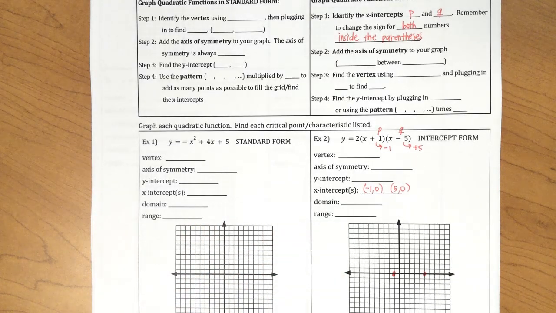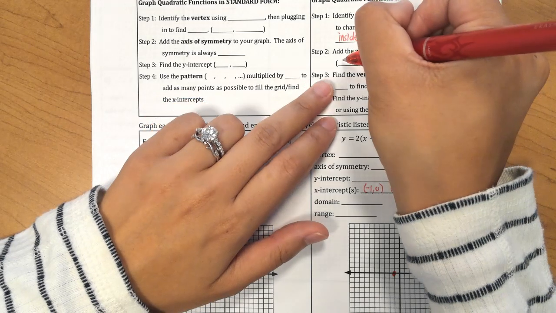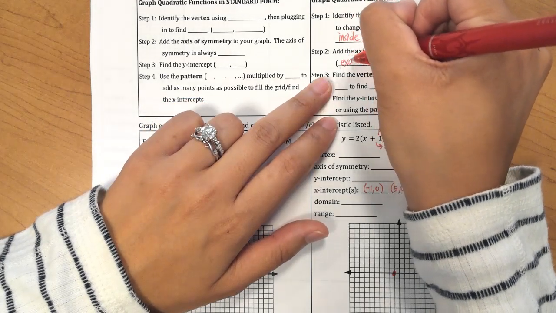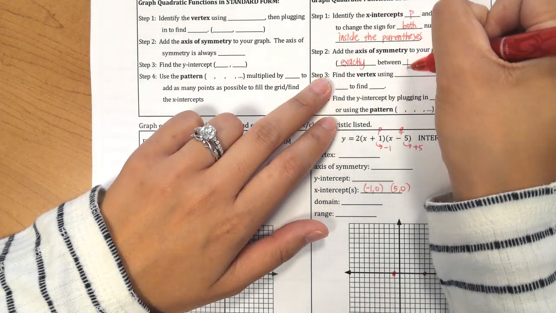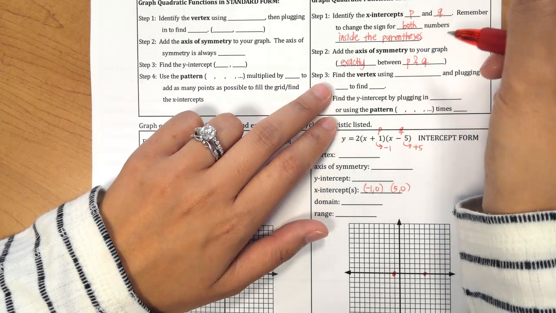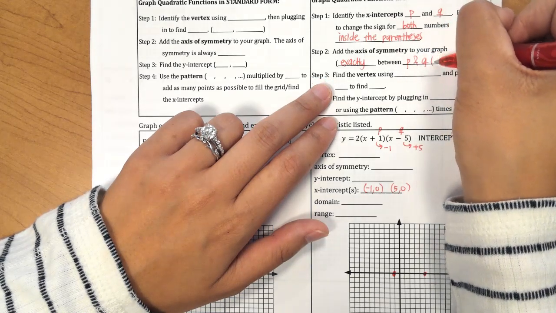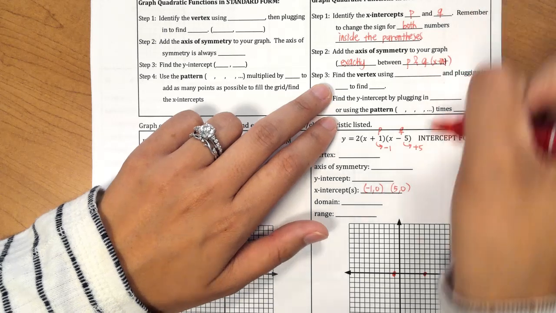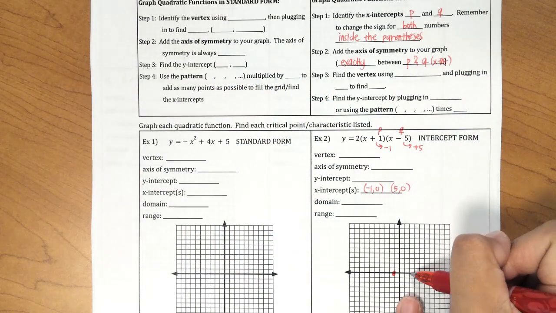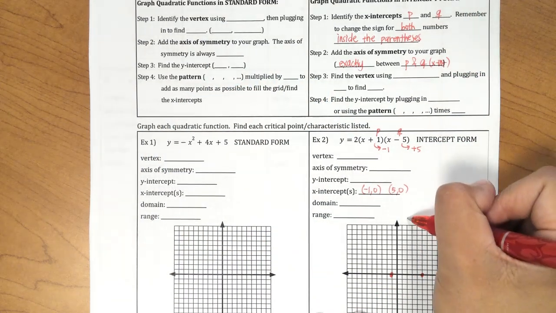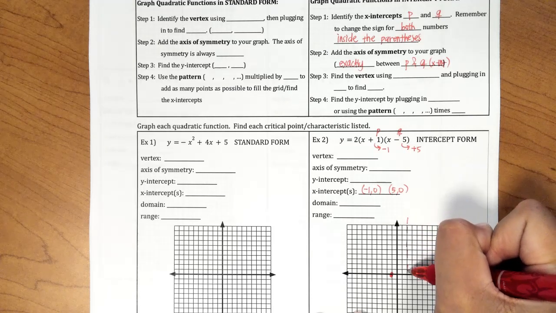And hopefully you remember that the axis of symmetry is exactly between p and q, or your x-intercepts. Okay, so exactly in the middle. So I can literally count my way to the middle, and we can find that this is here.